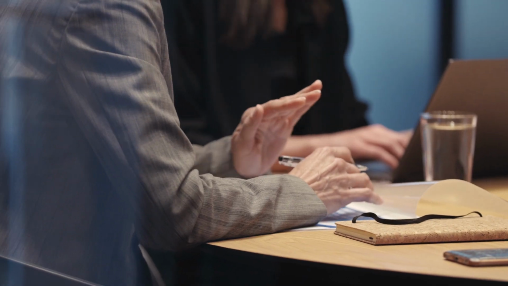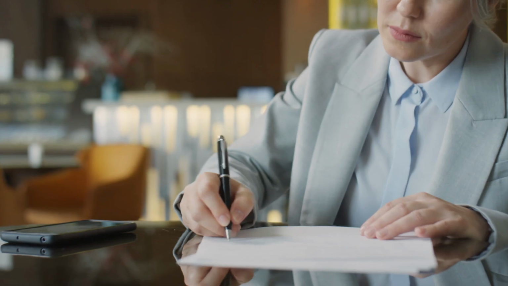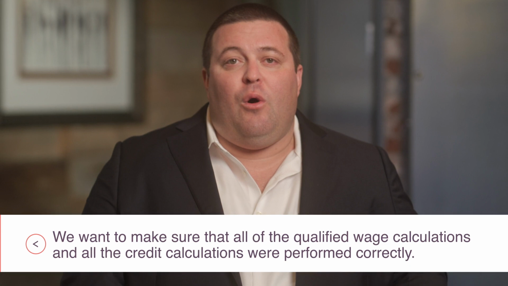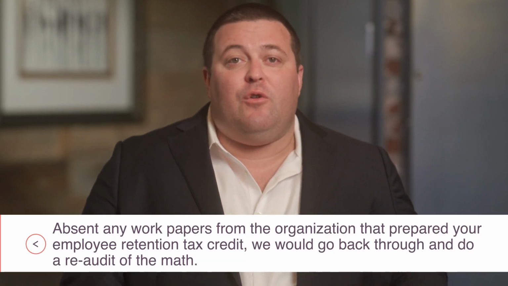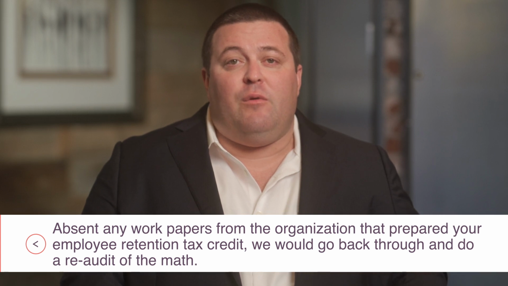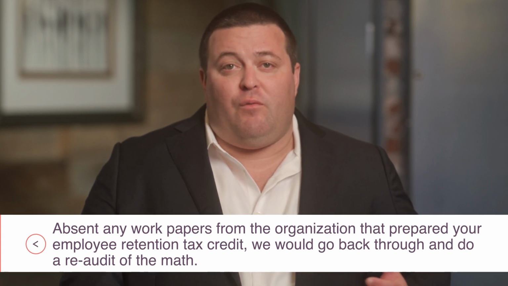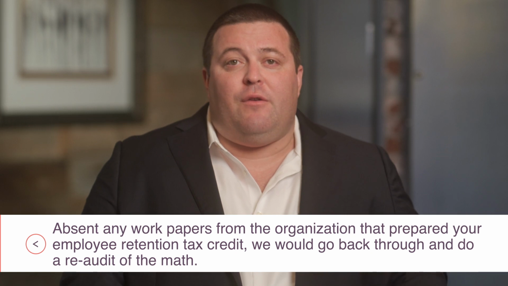So on step one, what we would do is we would go through all of the documents, pretend basically it's a brand new credit, and go through and audit that process. We want to make sure that all of the qualified wage calculations and all the credit calculations were performed correctly. And so absent any work papers from the organization that prepared your employee retention tax credit, we would essentially go back through and do kind of a re-audit of the math to make sure that everything was calculated correctly.